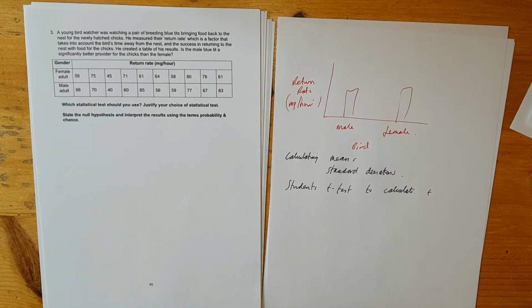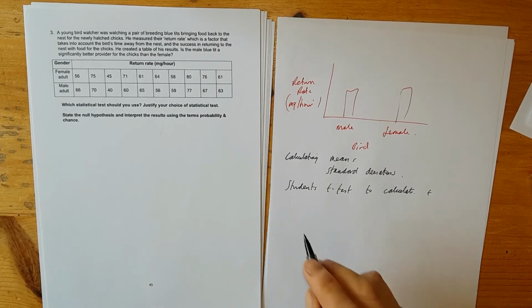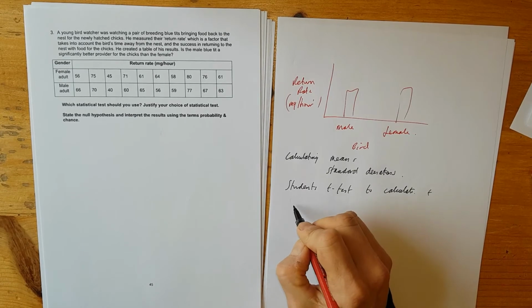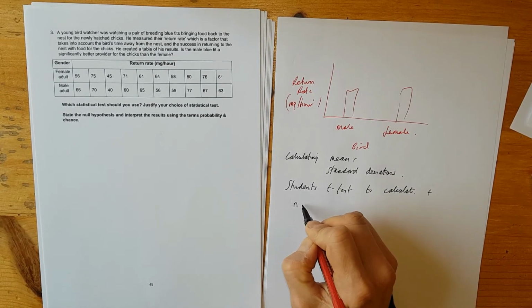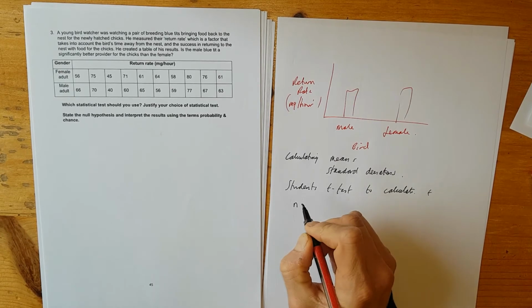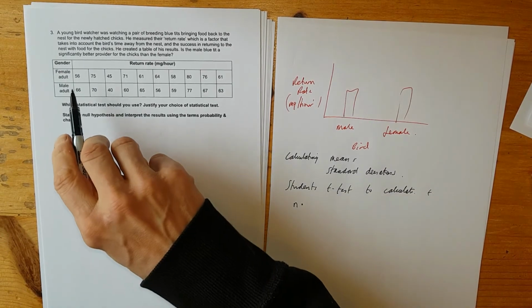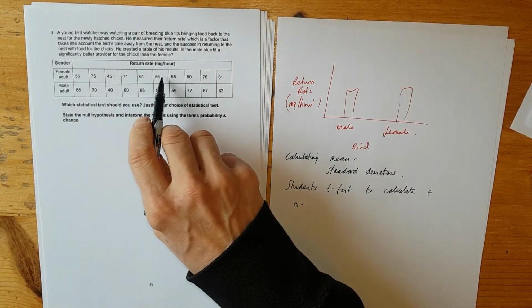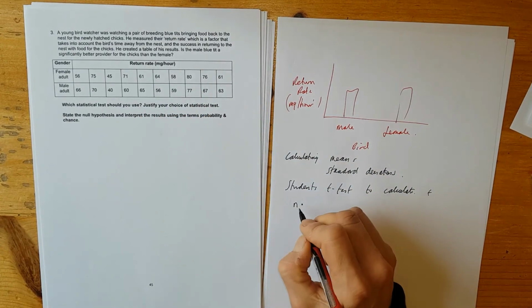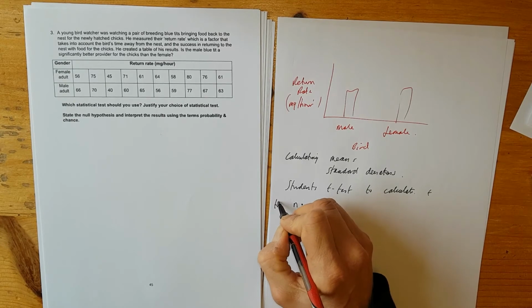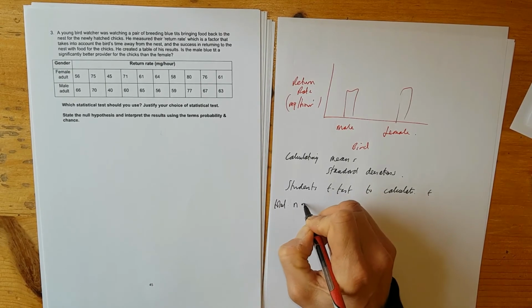And you'd do that, and you'd be noting that your critical value would need n. So you'd go, how many? 1, 2, 3, 4, 5, 6, 7, 8, 9, 10. So total n is 20.